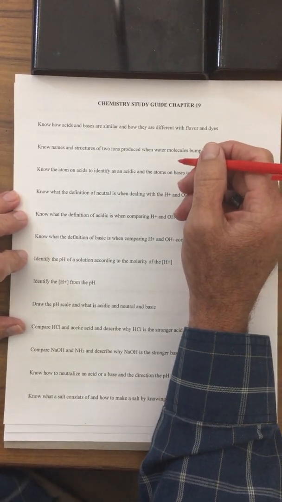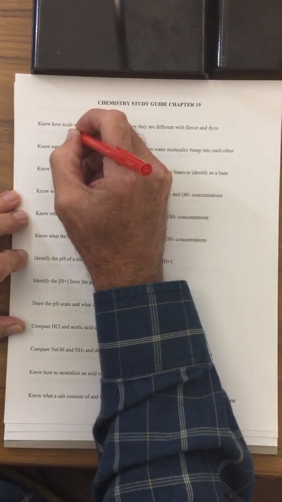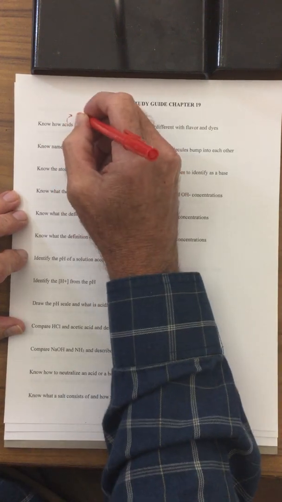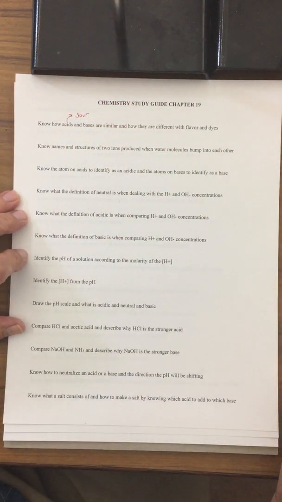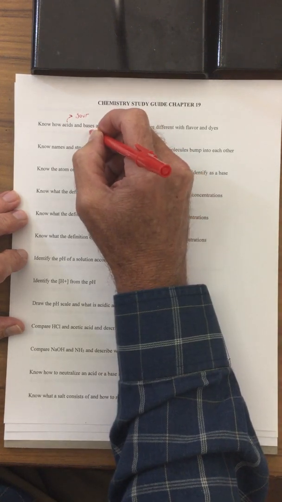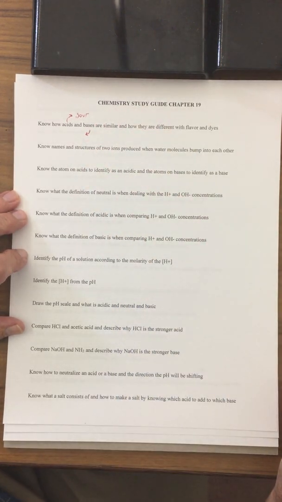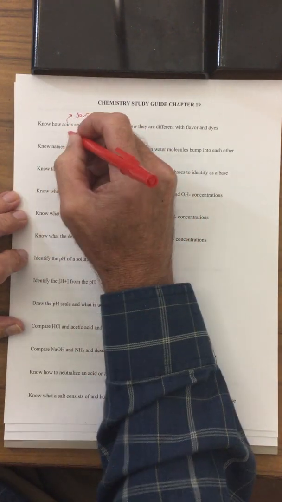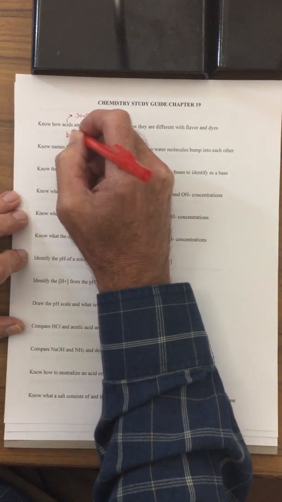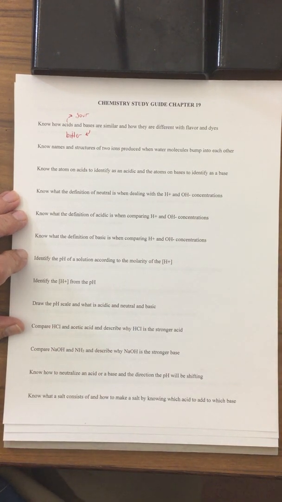First of all, acids. Acids tend to be like lemons, okay? Lemons are going to give you some type of sour flavor. Bases are a little bit different than acids. If you tasted baking soda, go ahead and taste baking soda at home if you'd like, a very small sample. It's not sour, but it's bitter. So those are two different flavors. They're stimulating two different taste buds on your tongue. So that's how they're different with flavor, but they are similar with their dyes.